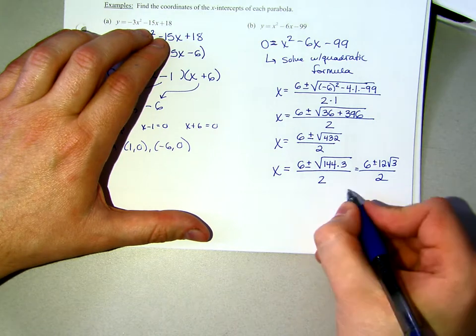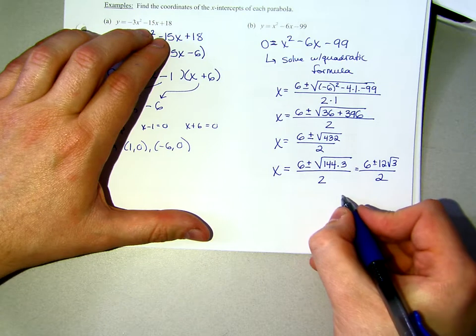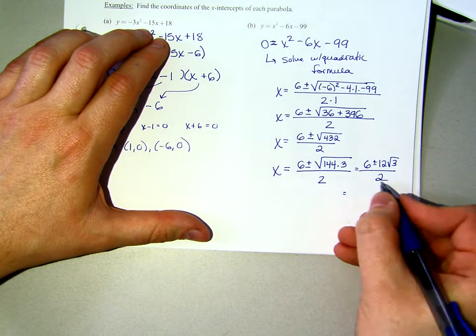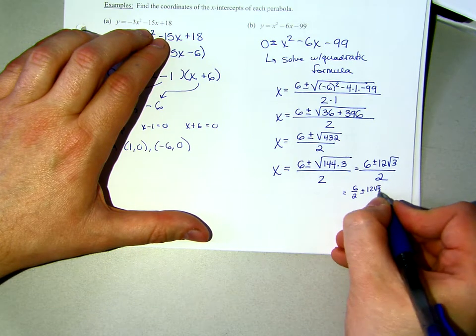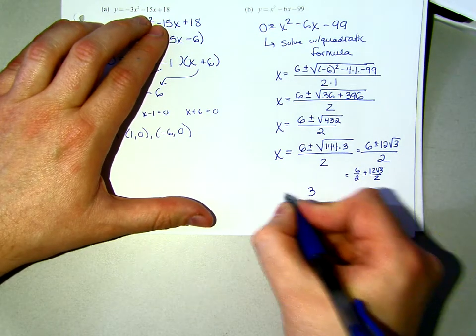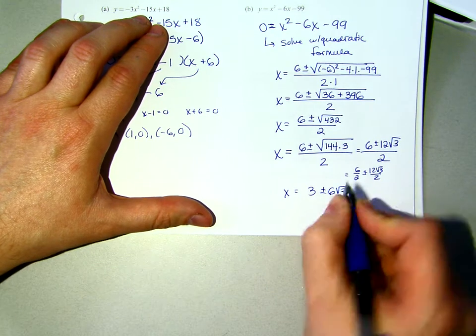And Savage, what does that become? What do we do next? 3 plus or minus 6 root 3. Yep, we're going to divide everything by 2. And if you're not just seeing that, you can certainly separate your fraction like we did in the last chapter. We're going to get 3 plus or minus 6 root 3.